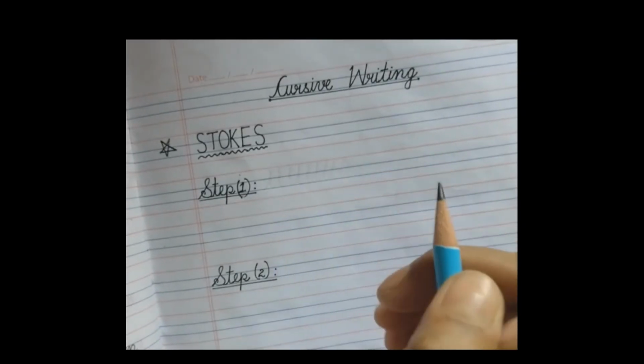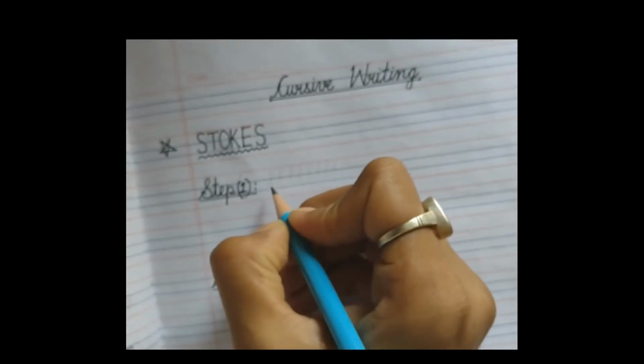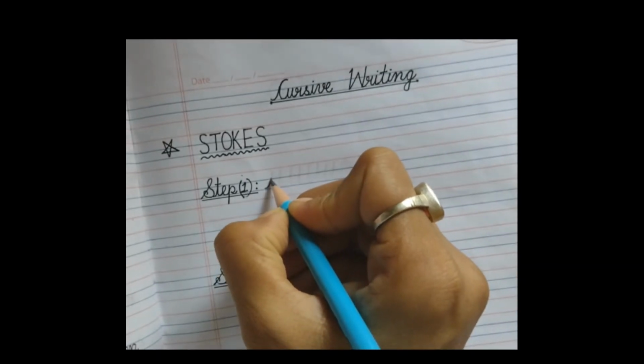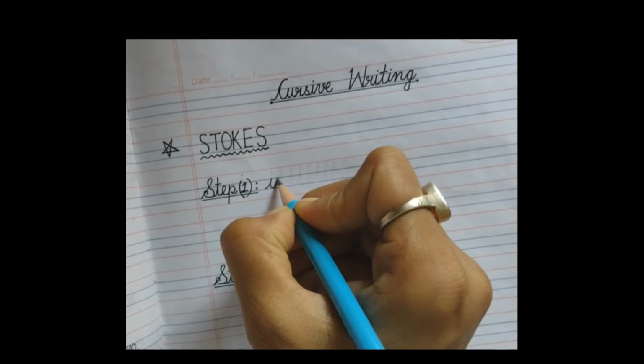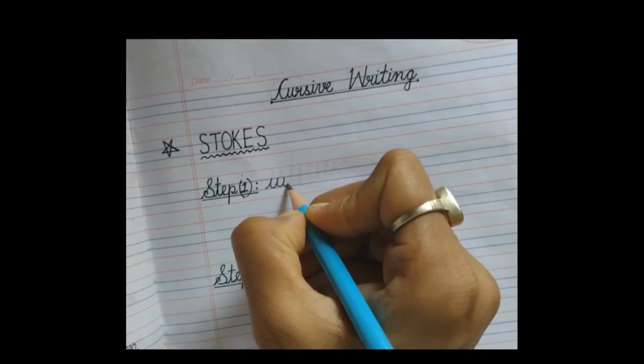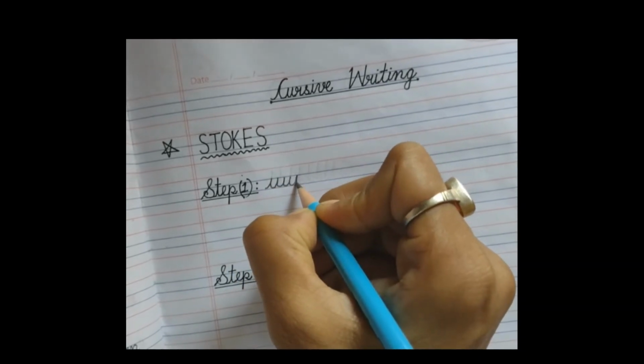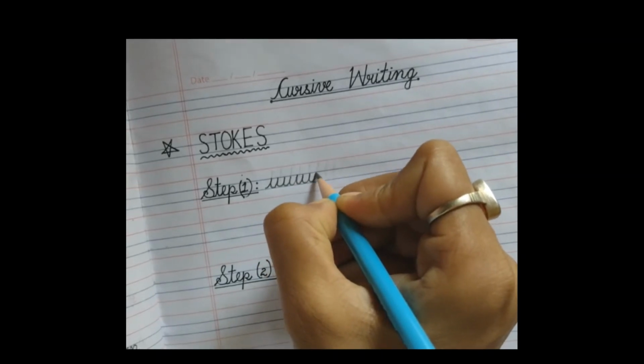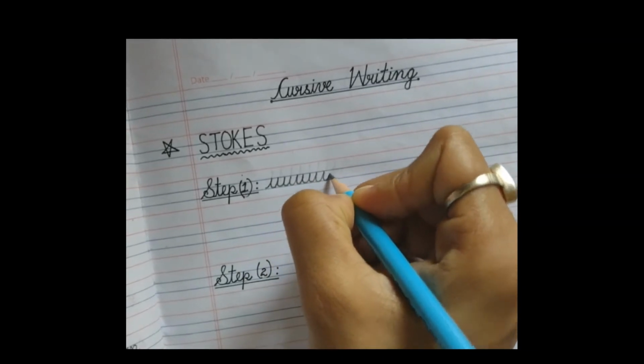So the first pattern is strokes. Number 1 is called approach strokes. So let's start. We will just go up and down, up and down, up and down.